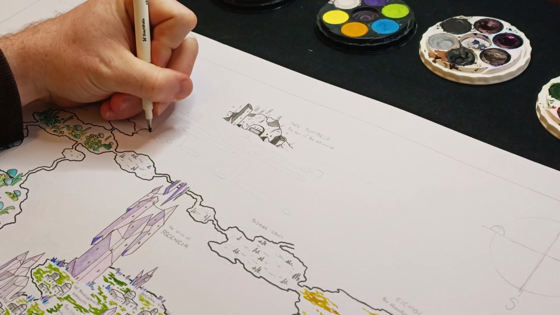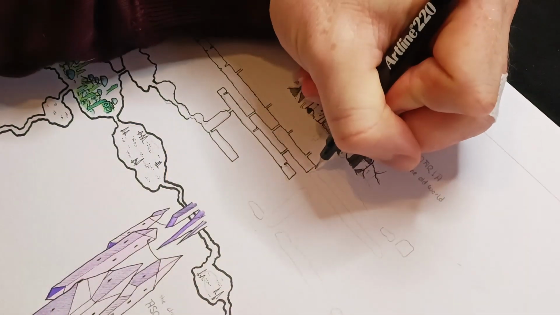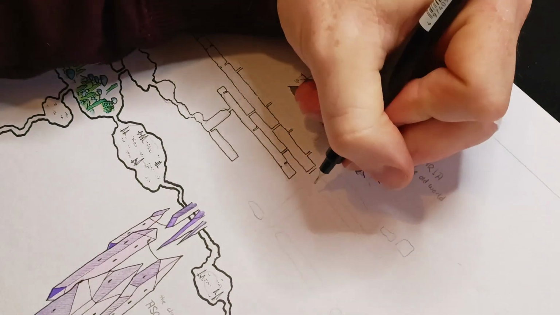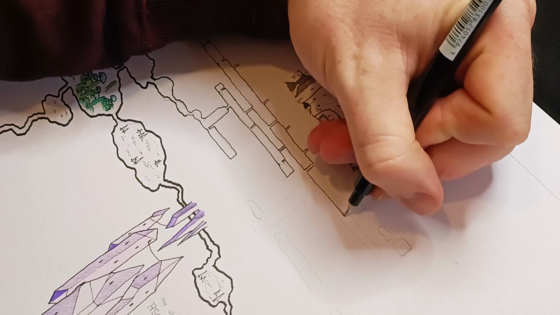So now that I've got the dangers, I can flesh it out with more of the culture of it. I'm finishing the map up now, which means that in a moment I'm going to start doing the exterior, the last step of which is to finish the borders off, do the title, and then write the notes in.